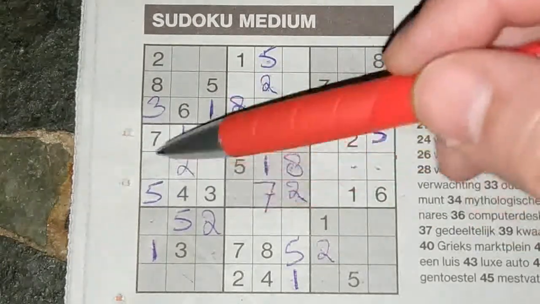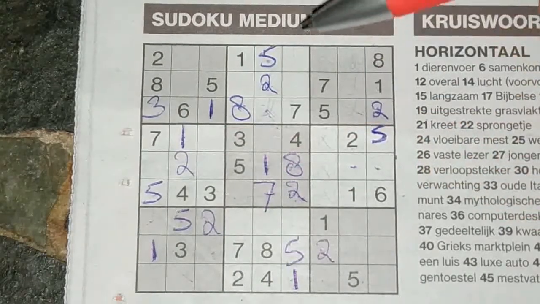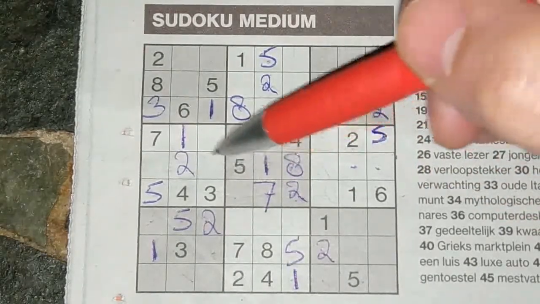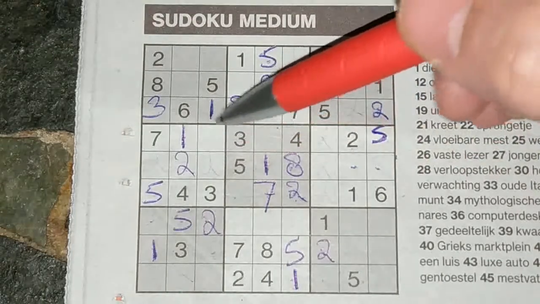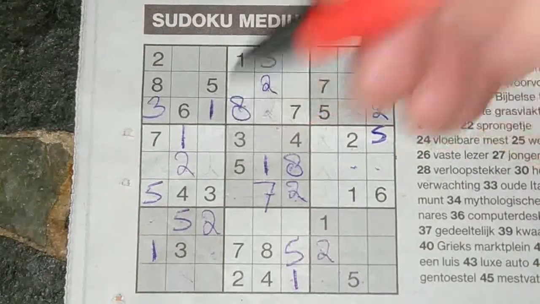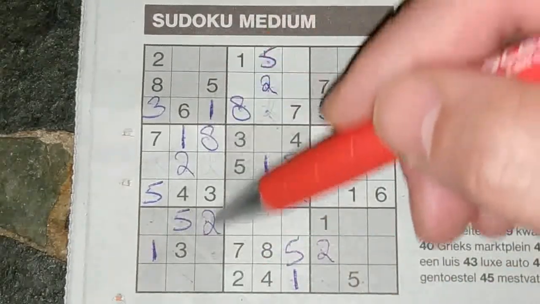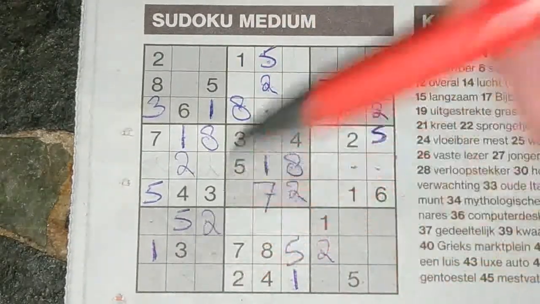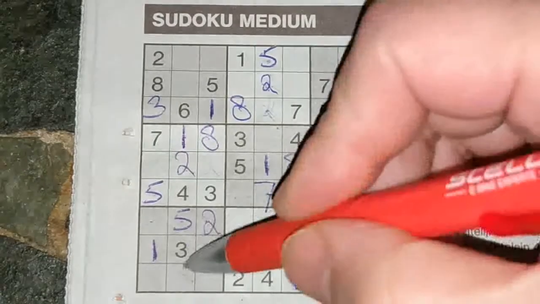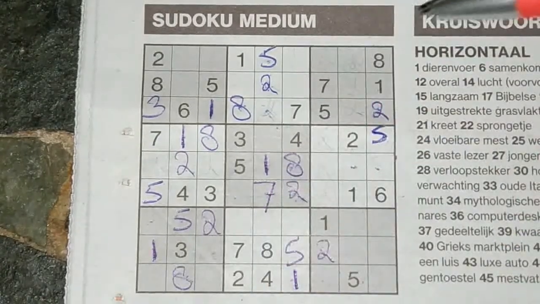In this big square, 3 missing numbers. One of the missing numbers is an 8. I see here an 8. No 8 in these 2 boxes. 1 box remains for the 8, should be this one. 8 in this column, 8 in the third column. So in the second column, the only place for the 8 should be there.